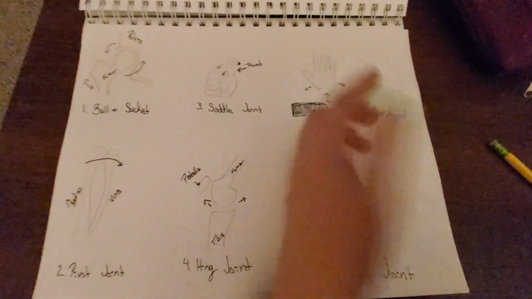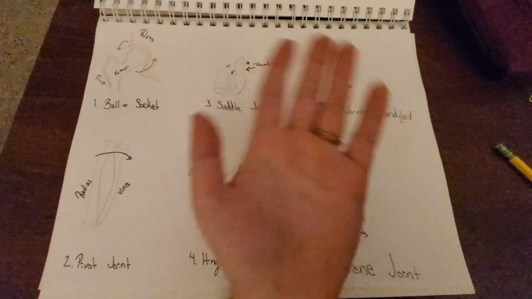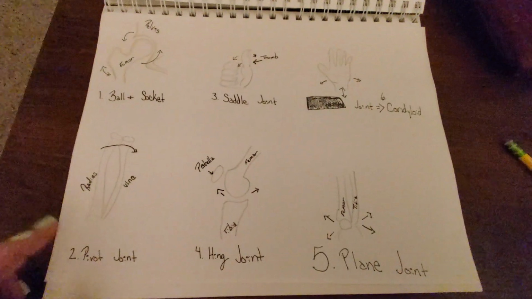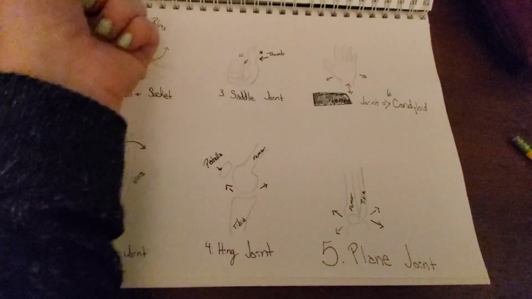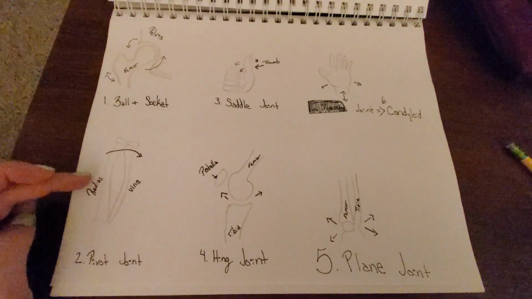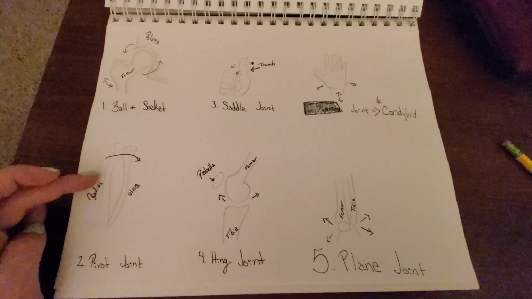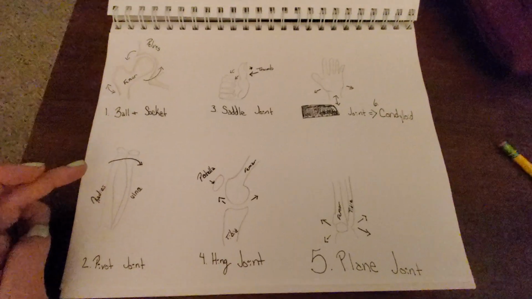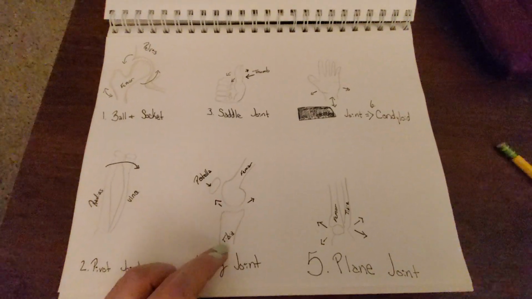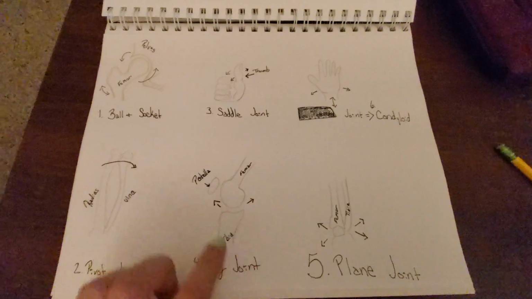The condyloid joint is forward and back, and then side to side. The pivot joint is when your wrist is able to just go back and forth. Again, it's around an axis, so kind of like when you're doing a pivot in basketball, but with your arm. The hinge joint is just being able to go out and back.